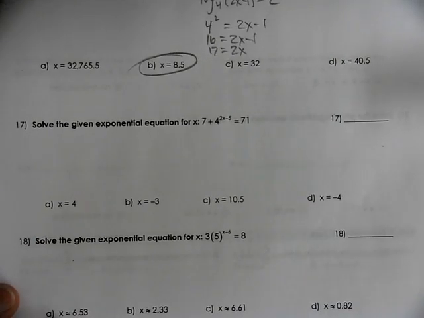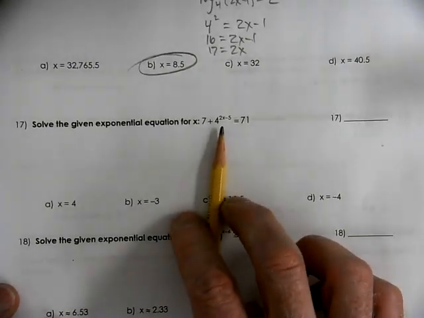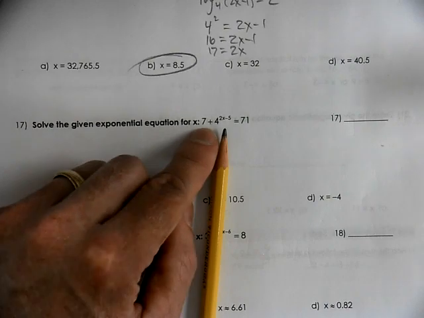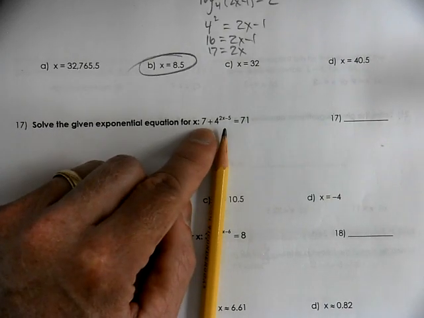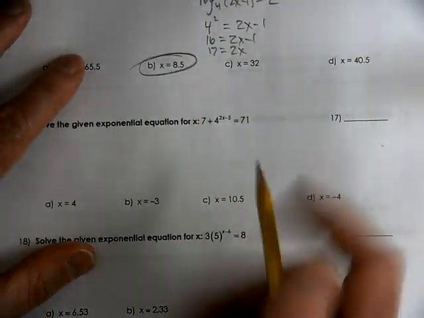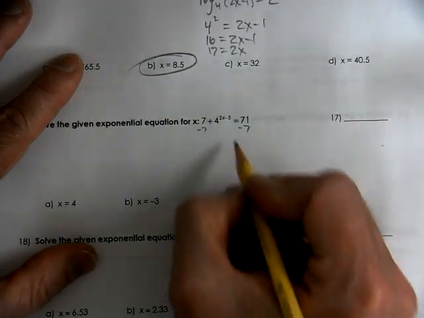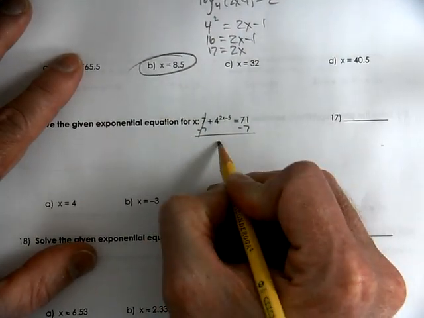Number 17. Take a look at this. The math isn't hard, but the decision on what to do is. Should you say 7 plus 4 is 11? Definitely not. You should move your 7 across. That's not difficult.